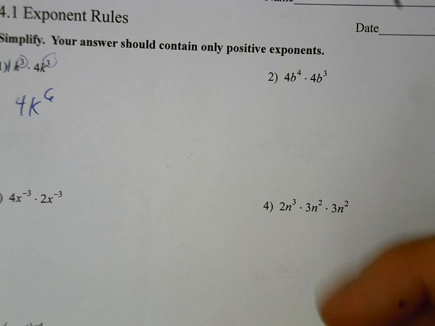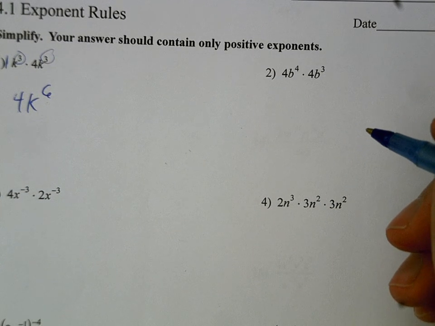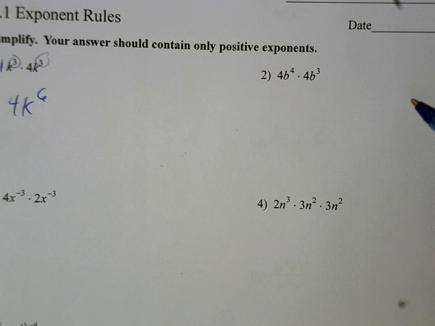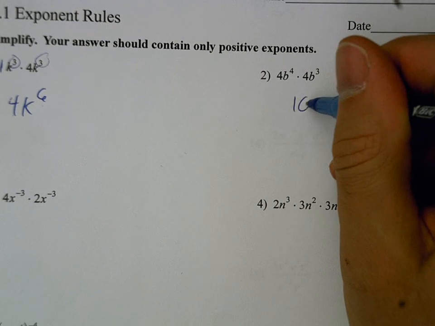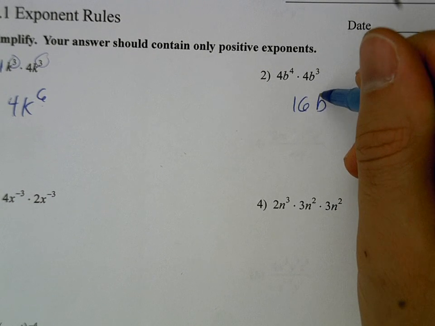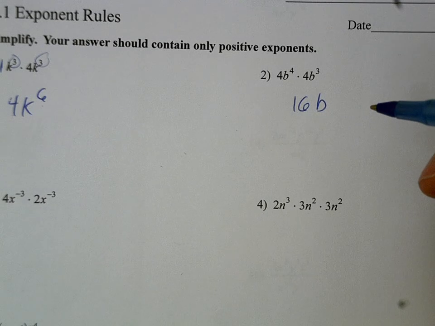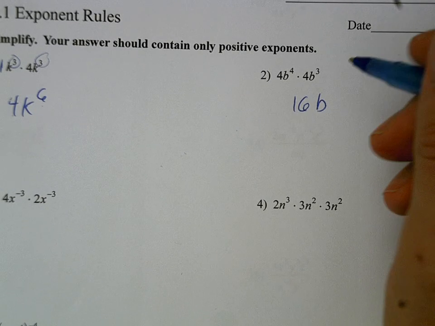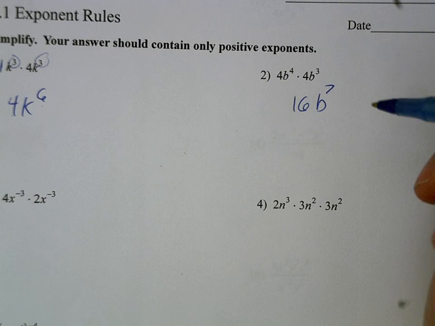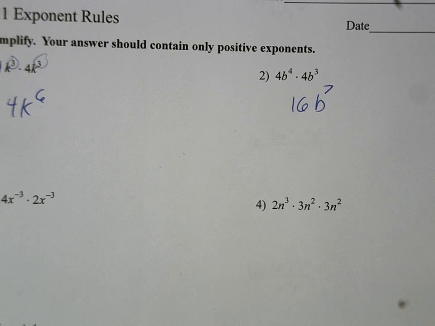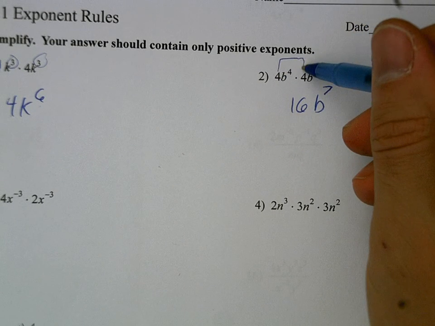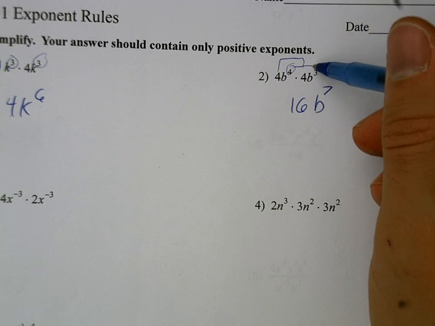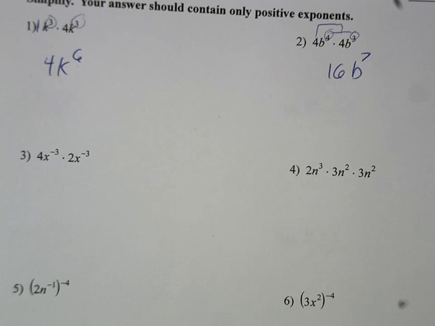So let's try number 2 now. Anakin, what did you get for number 2? 16 squared. B to the what power? 7th power. Does that make sense to everybody? So again, you're multiplying the numbers out in front, 4 times 4, and then adding the exponents. 16b to the 7th.